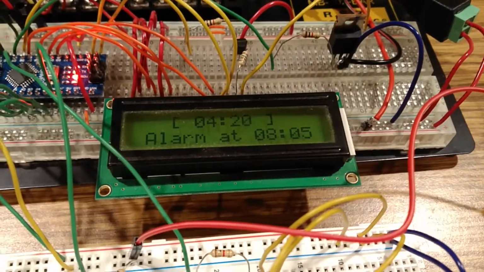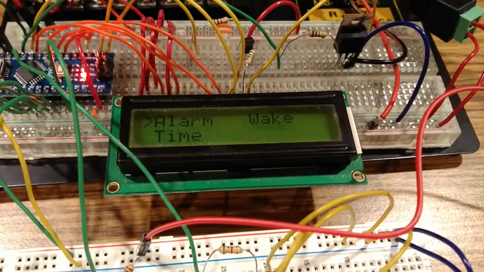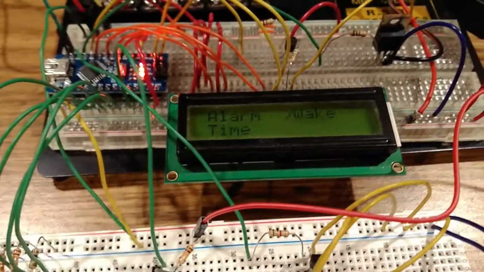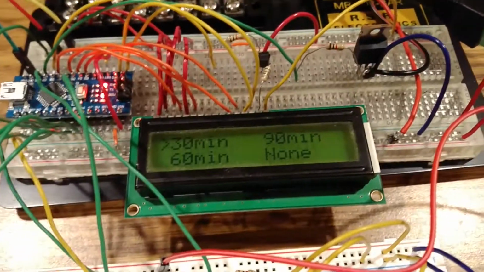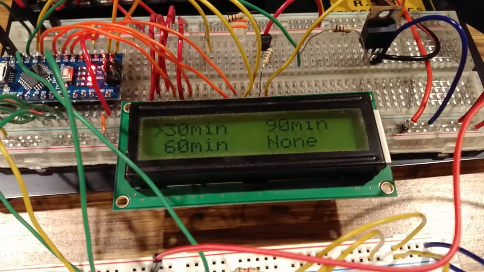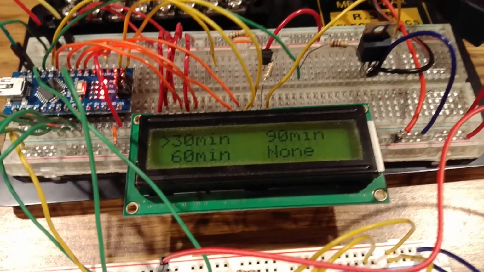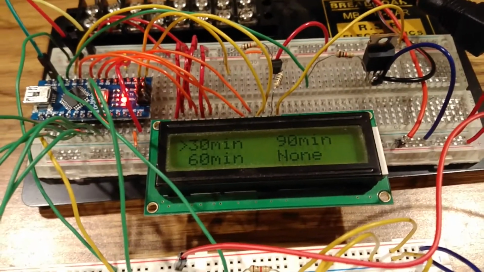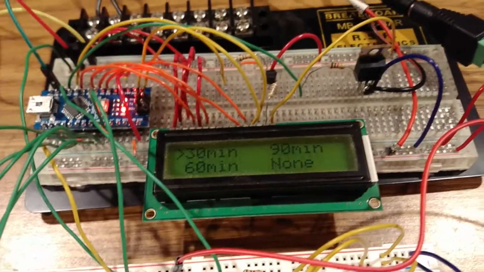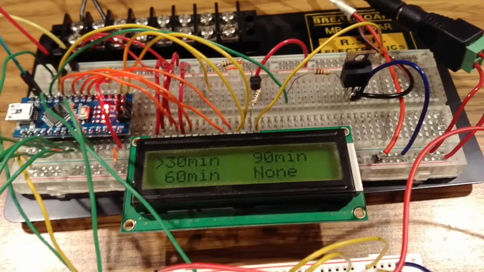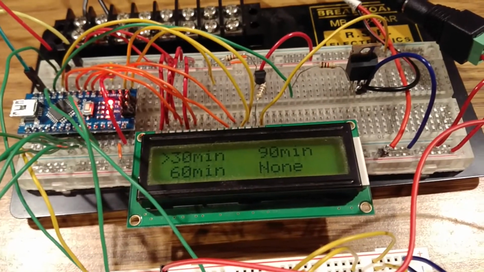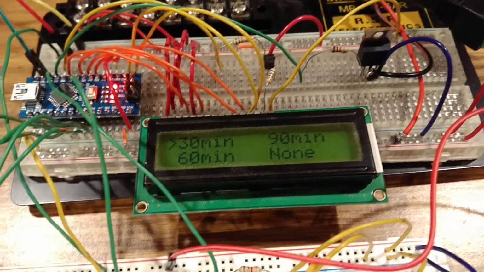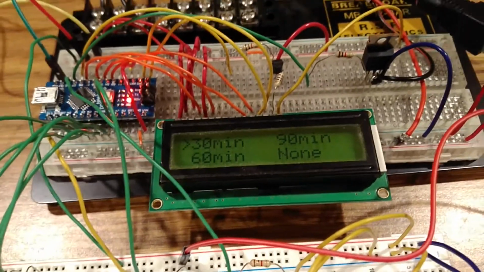Let's go back to the menus again, and we'll go to the last one here. This is your wake, sunrise wake setting. By default, this is set to 60 minutes, and what I have programmed is 30 different brightness steps. So if you leave it at default, when you go to the wake up routine, you will ramp up in brightness over 60 minutes.